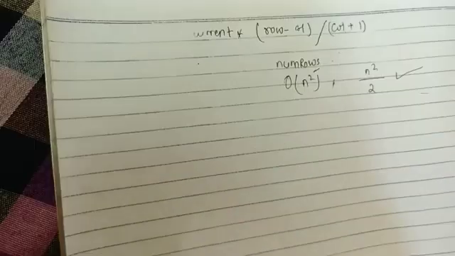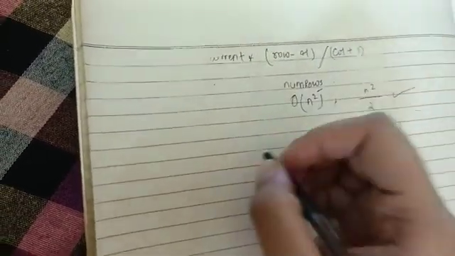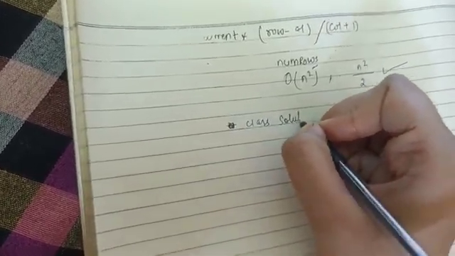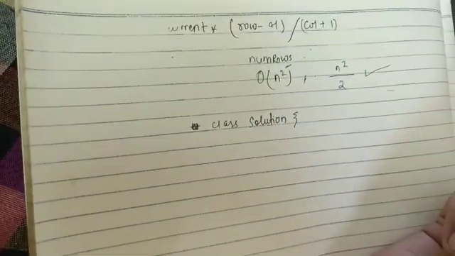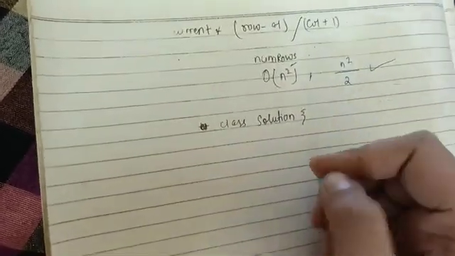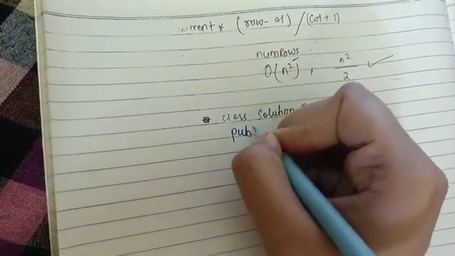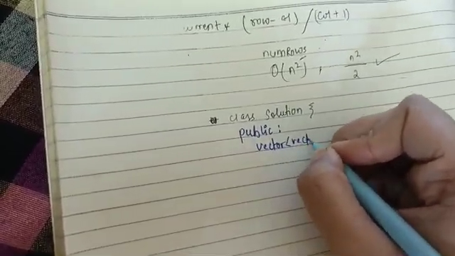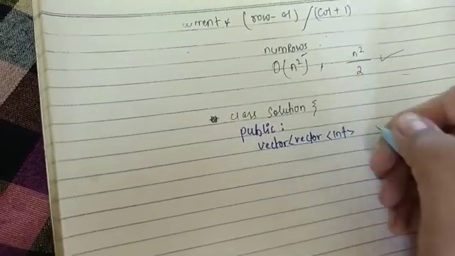Now let's revise the code. We'll write the code, so skip this part. We'll start from class Solution. I think I should change the pen because this is not clearly visible. I'll take the blue one. So, class Solution public. This line is already given in LeetCode, but sometimes you'll need to write from scratch, so you should have practice.